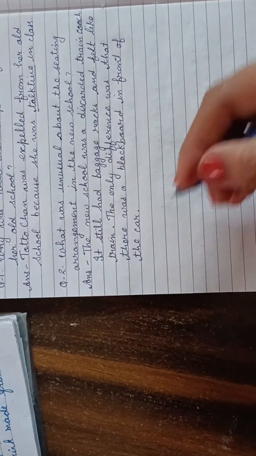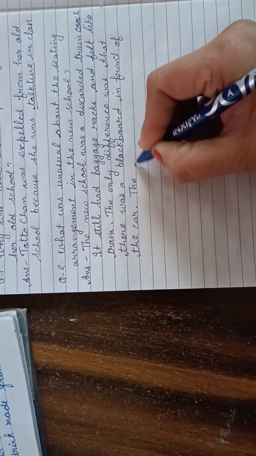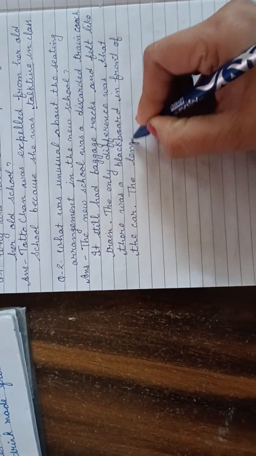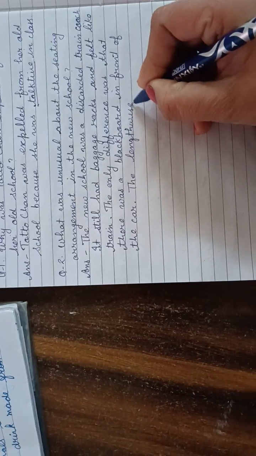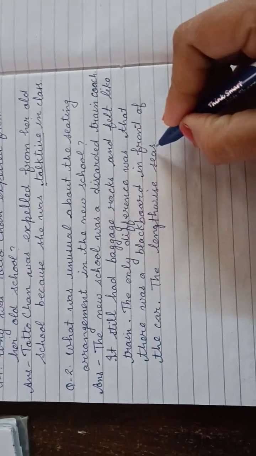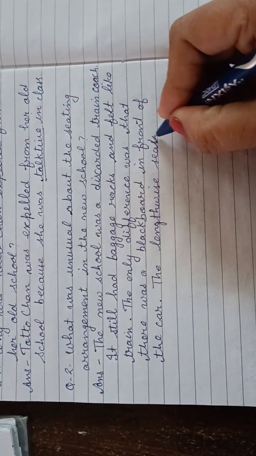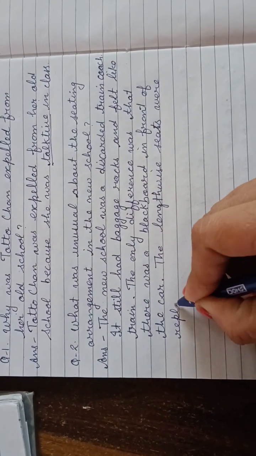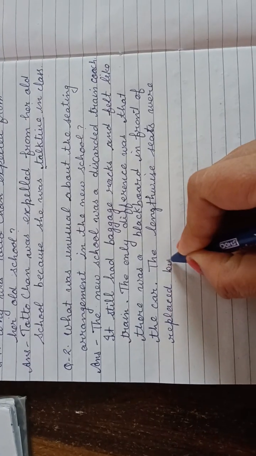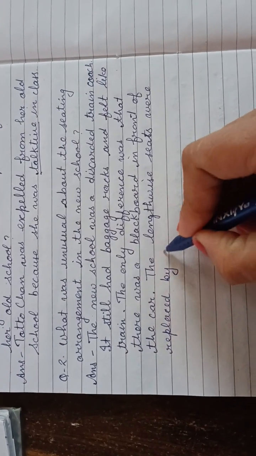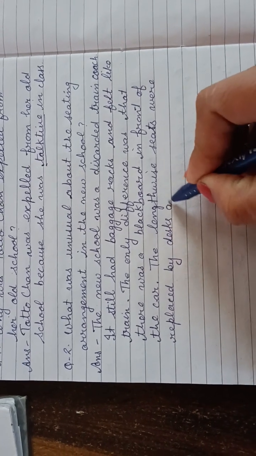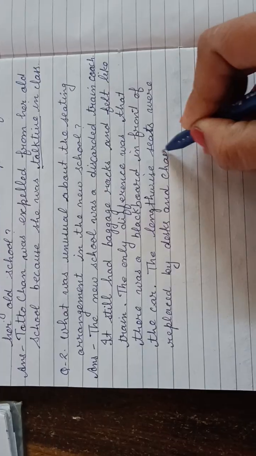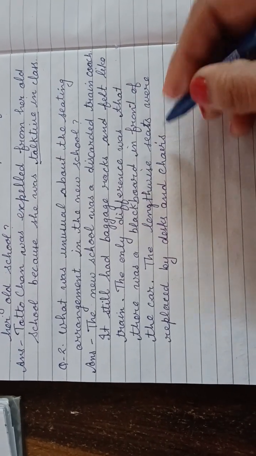The lengthwise seats were replaced by desks and chairs facing forward.